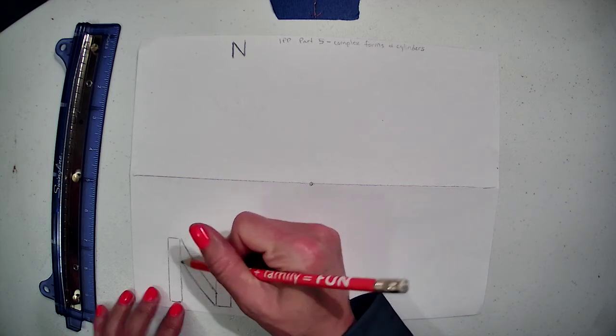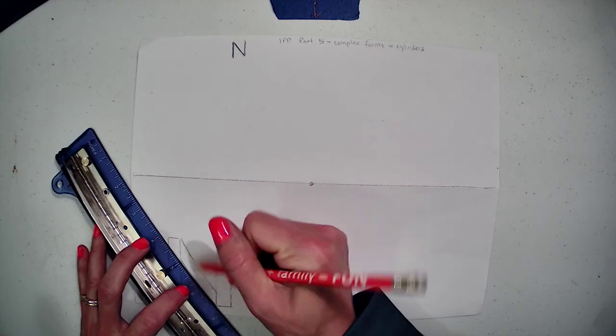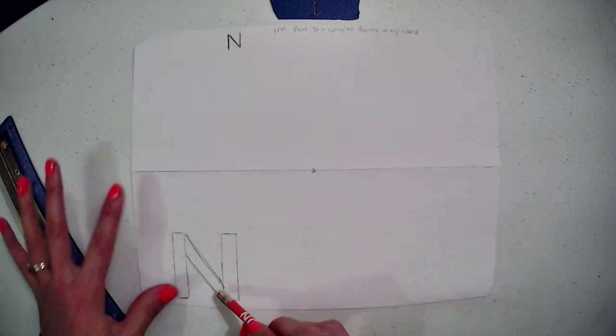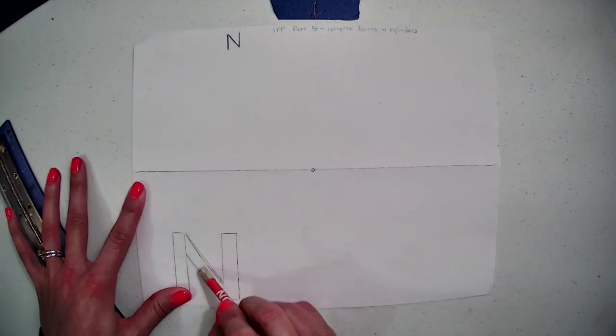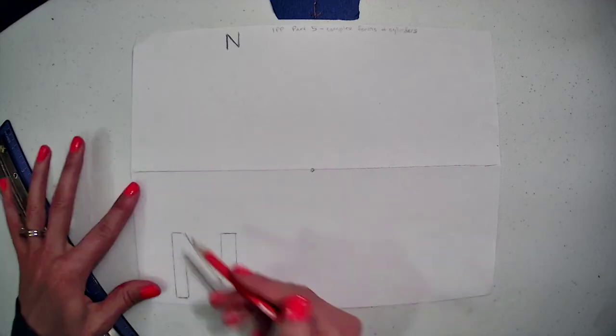All right. Of course, you can use your ruler. That way it doesn't end up bowed or anything like that. Once you have the flat side of your letter established, you can erase any lines that separate your multiple pieces. And now you're ready to make it dimensional.